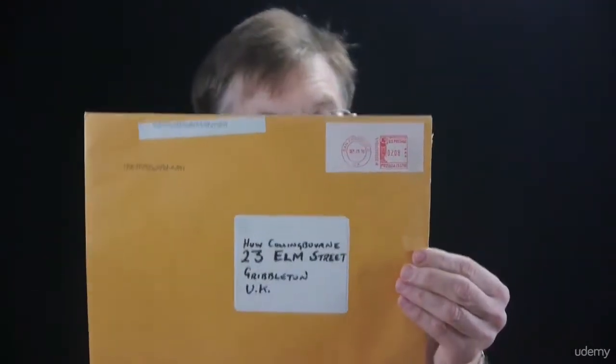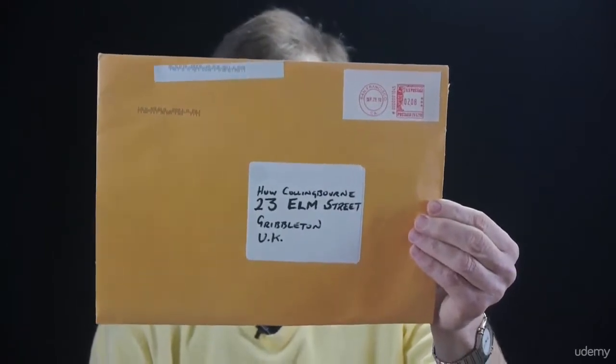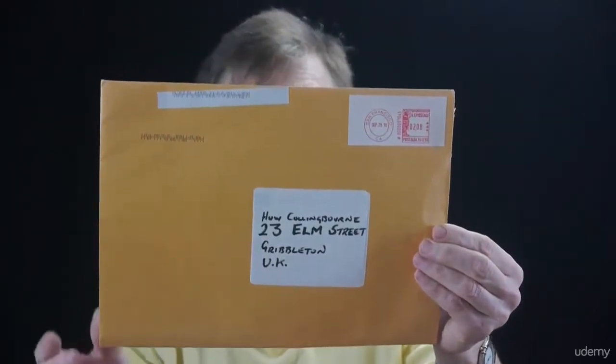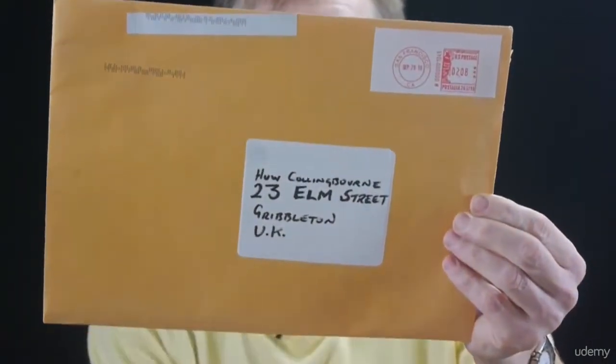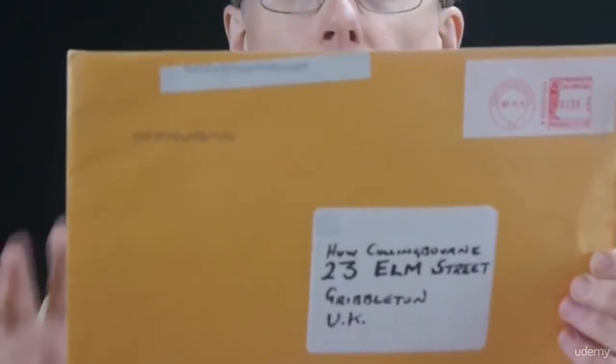Now, let's think of how a house address works. Let's say I've got a house with the address as here, 23 Elm Street. That address marks the location of an actual physical house. But the address itself, as written on this envelope here, is clearly not the house, it's just a reference to the house. You could think of this envelope with the address as being a reference to 23 Elm Street.